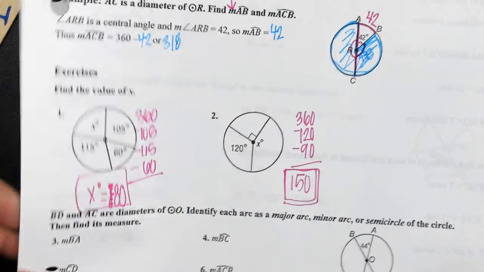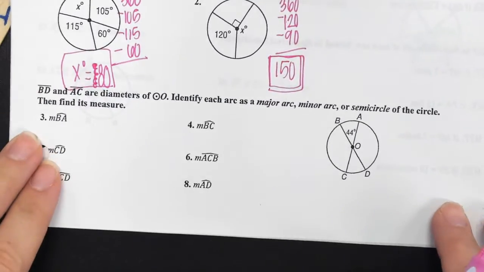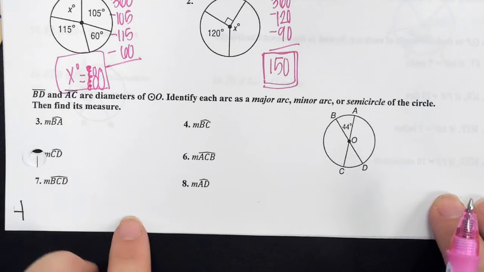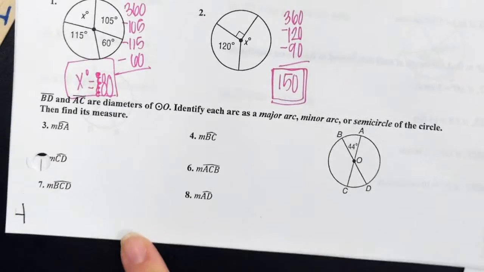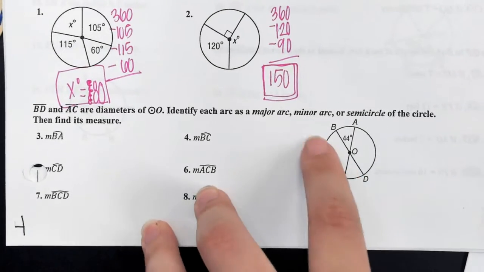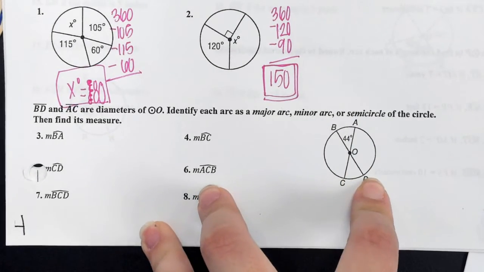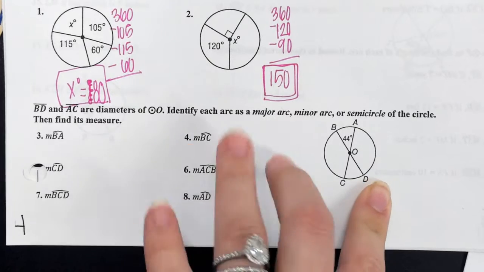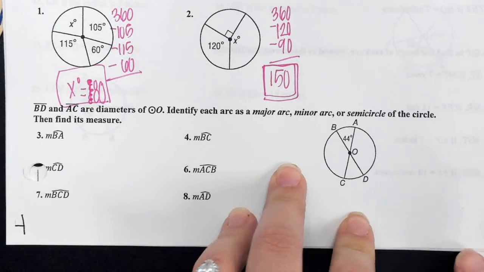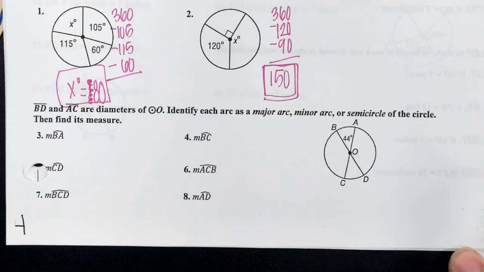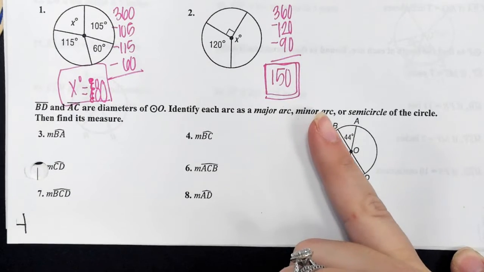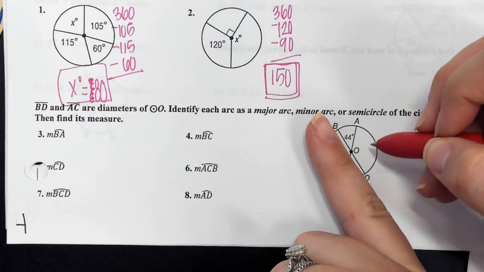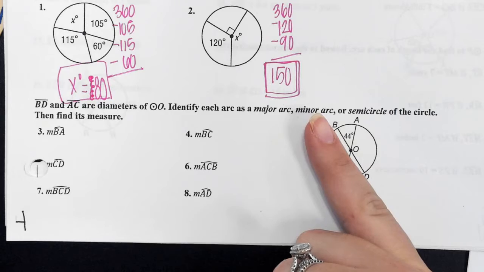Okay, in numbers 3 through 8, what you have to do is determine if each of these are major, minor, or semicircle. If I were you, the very first thing I would do is go to this circle and find all the missing angles. Because you're going to need them anyways, you might as well just get it over with. So it's important that it told you that BD and AC are diameters. That means that that's half the circle, right? And if that's half the circle, can't I start with 180, subtract 44, and I'll know what's left?